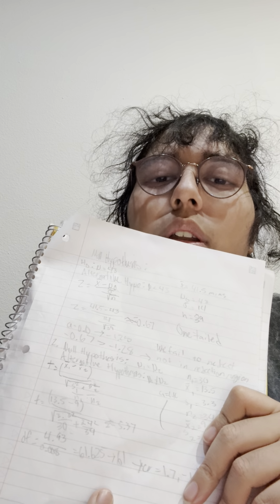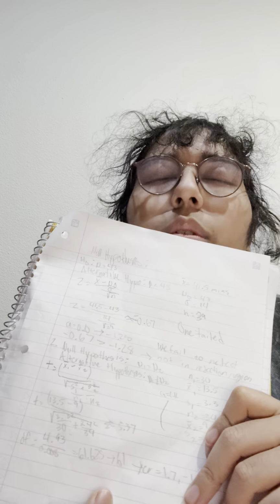So then we get critical values of 1.7 and negative 1.7. That's pretty much the second one, because then we learn that our test value is in the rejection region, so we are rejecting the null hypothesis.